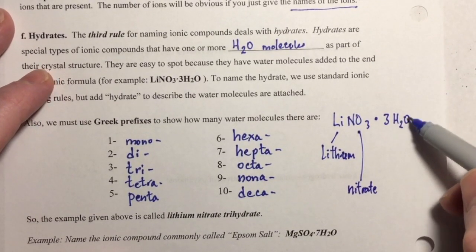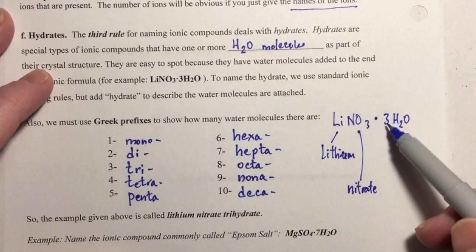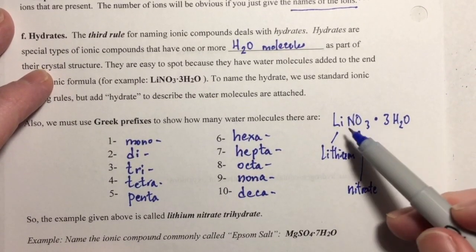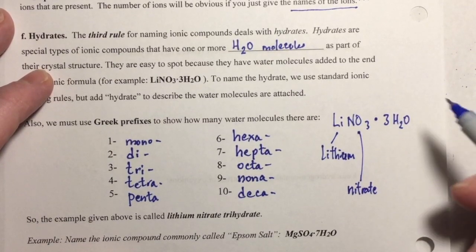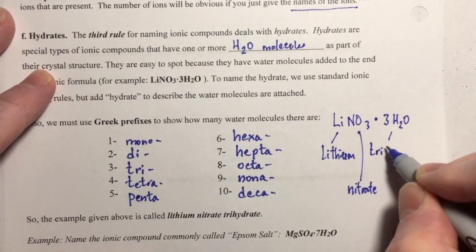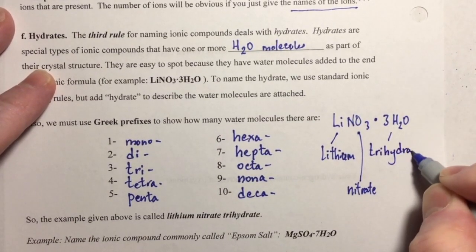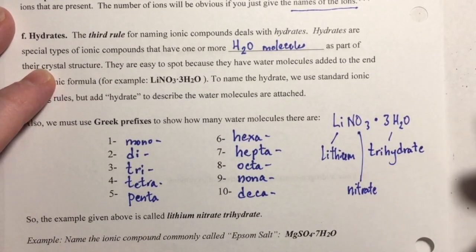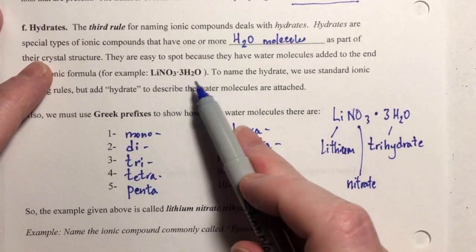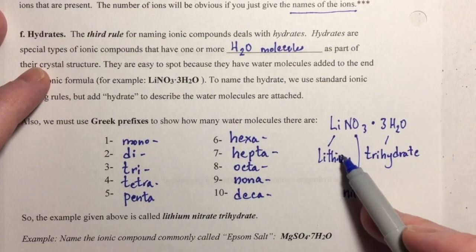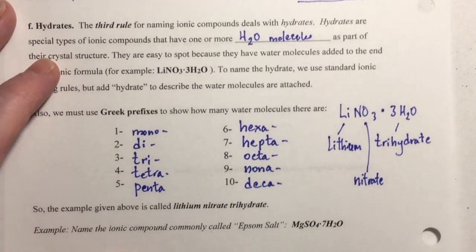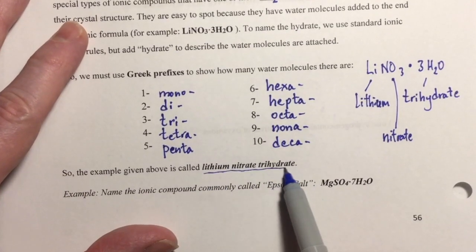And then we use the word hydrate with a Greek prefix to convey how many of those water molecules are part of this formula. So this is a trihydrate. So the name of this compound, LiNO3·3H2O, is lithium nitrate trihydrate. And there we go, lithium nitrate trihydrate.